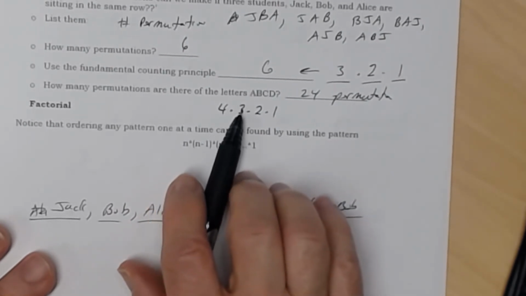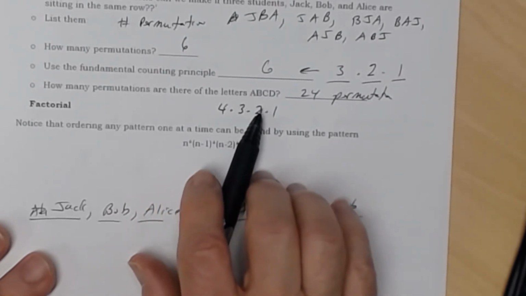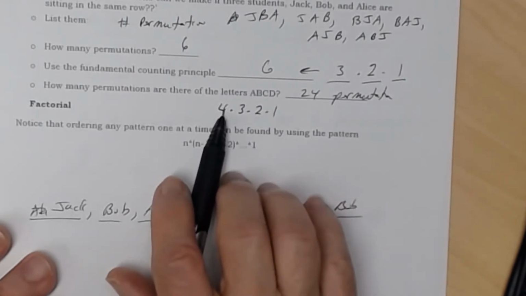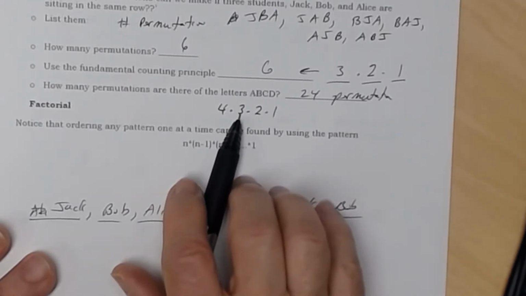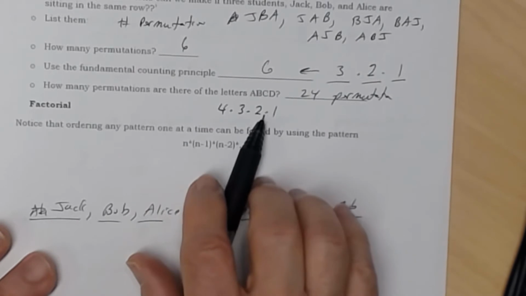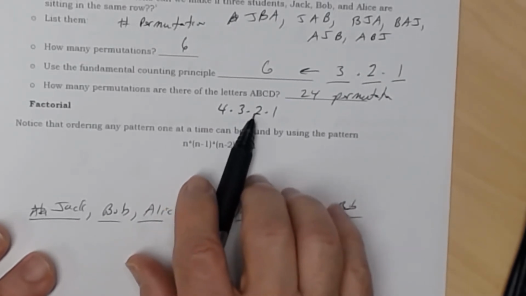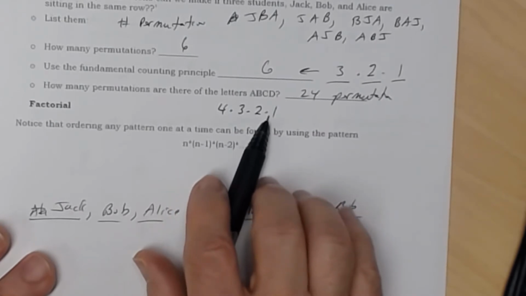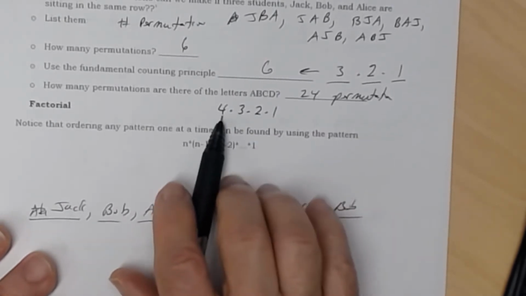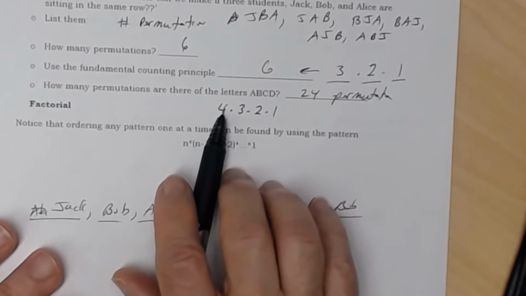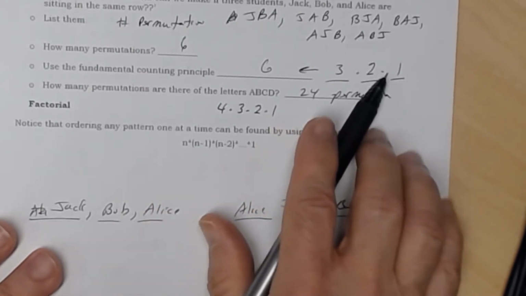What's the next one? 3. What's the next one? 2. What's the next one? 1, right? So if I go from here to here, that decreases by what? 1. Y'all agree? Then from here to here, doesn't 3 decrease by 1 to get 2, and then 2 decrease by 1 to get 1, right?